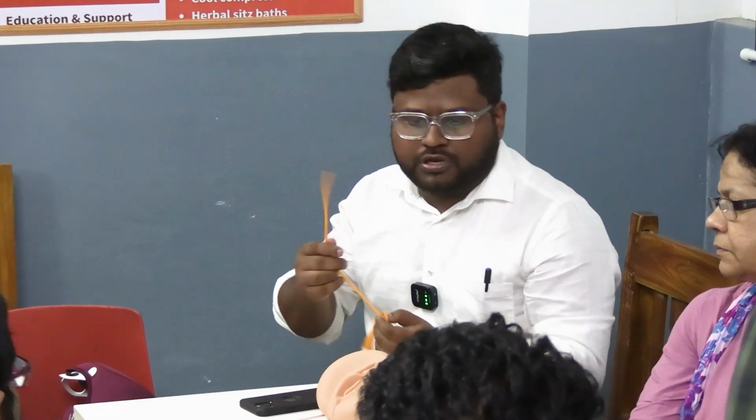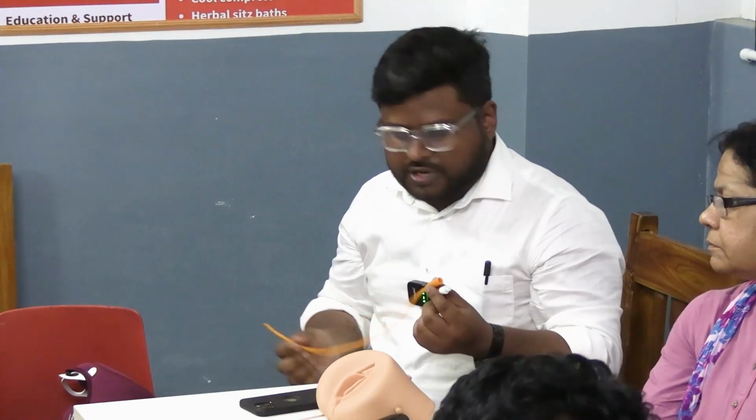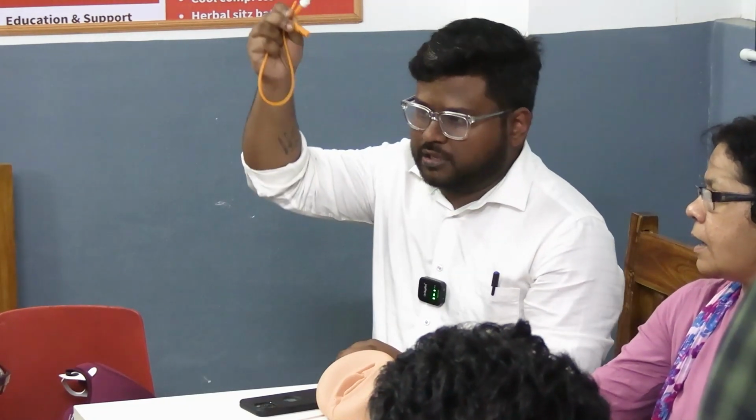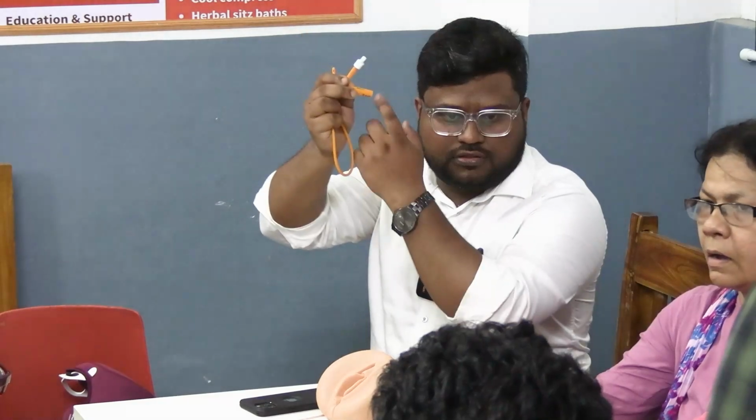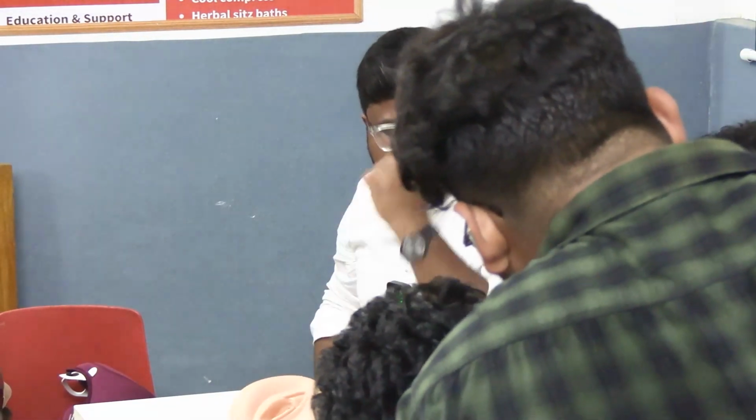Something called a Foley's catheterization. This instrument is a Foley's catheter. This is available in multiple sizes. The size is written over here. What is written over here? 12 French and something else is written here.